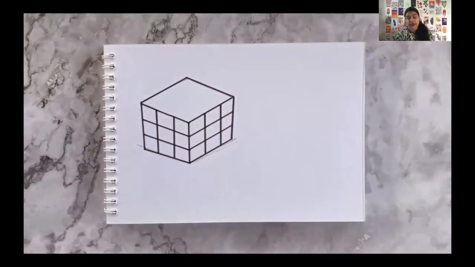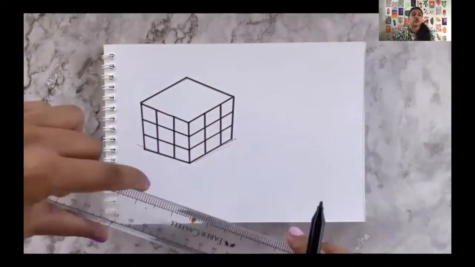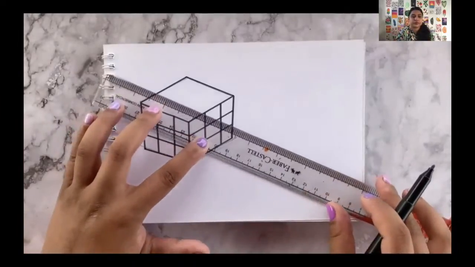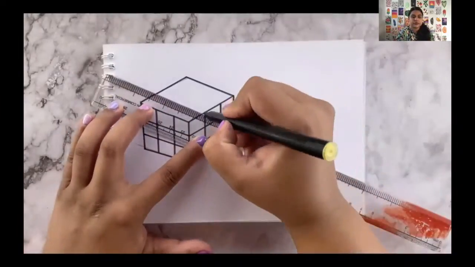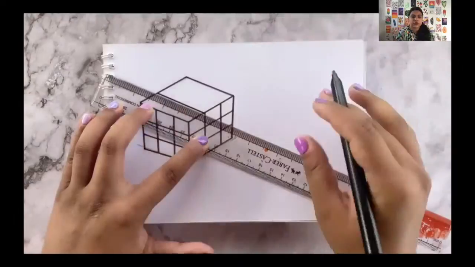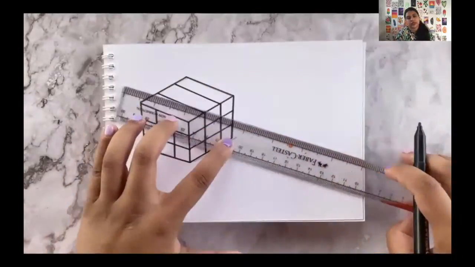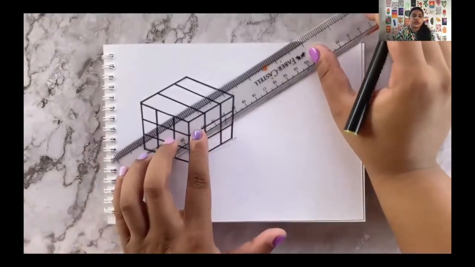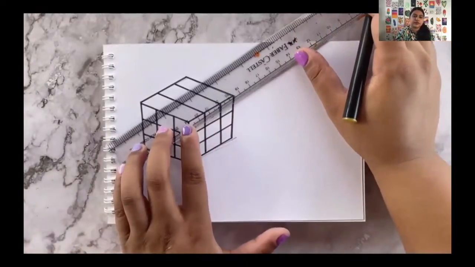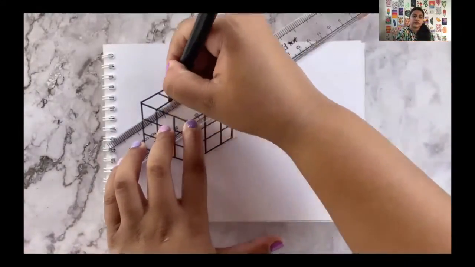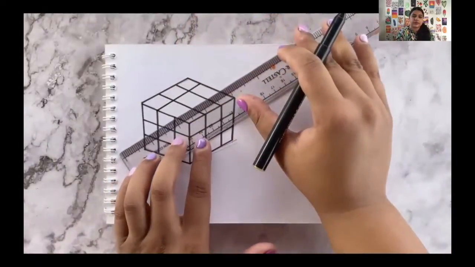Perfect. Now I'm going to do the same exact thing on top. So 1, 2, and on the other side 3 and 4. Perfect.